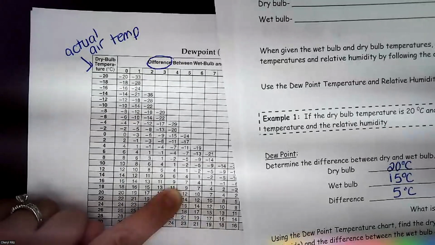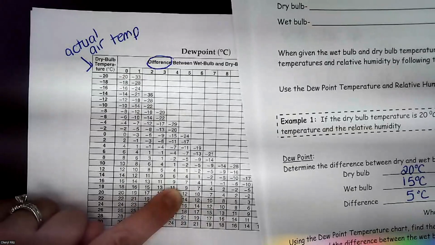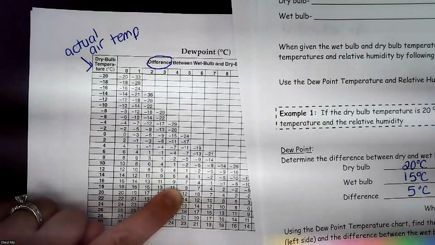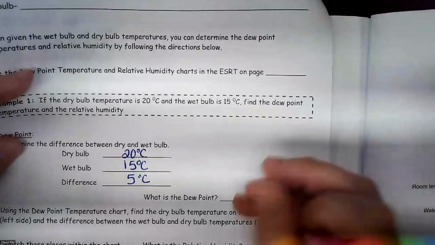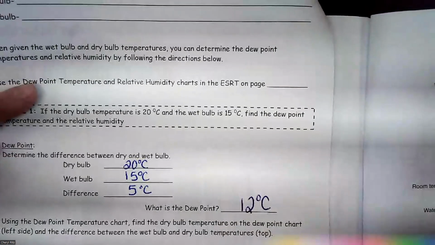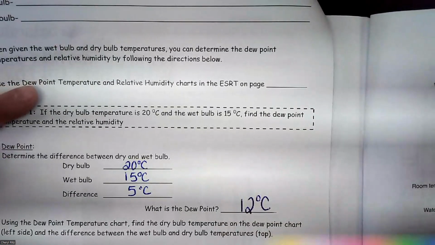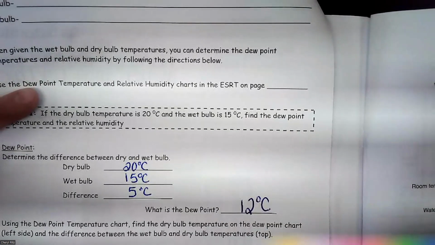Did everybody end up at 12? Jeff, you gotta be on the dew point one, or did you already do that? Yeah, you already did and got 12? Do you write it down? So right here, the dew point is 12 degrees Celsius. Let's do the relative humidity.